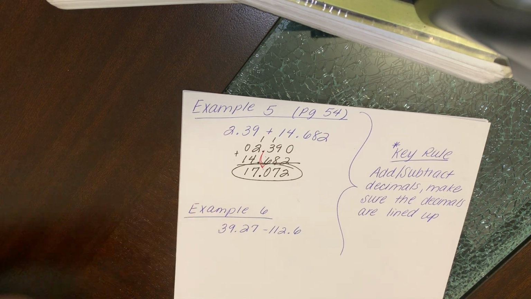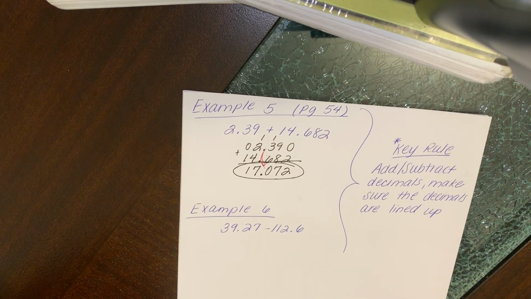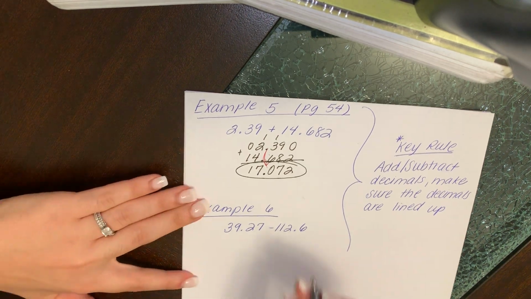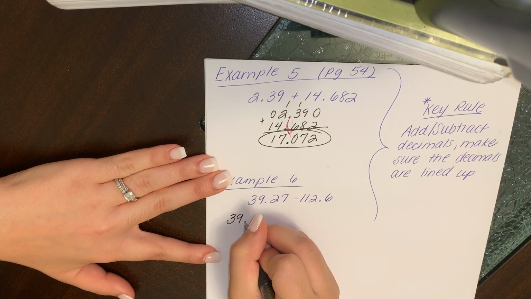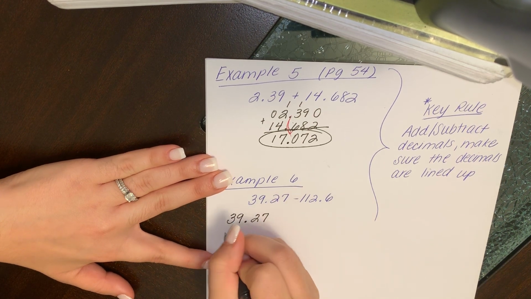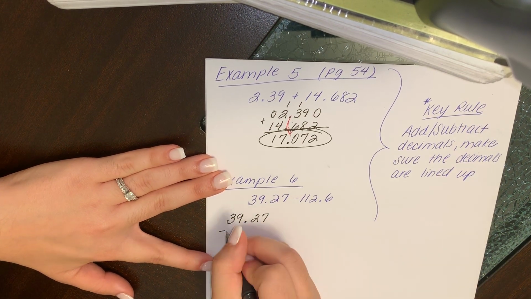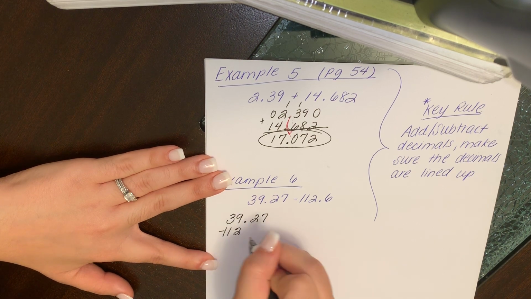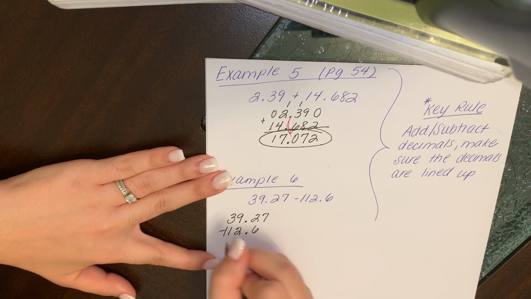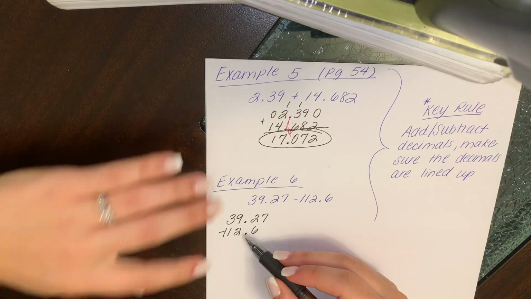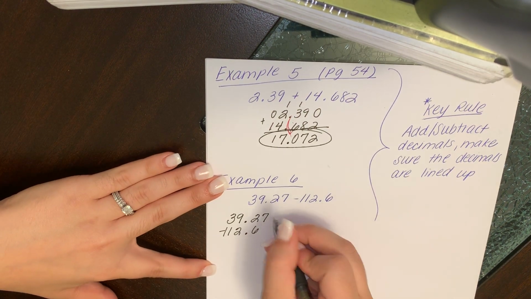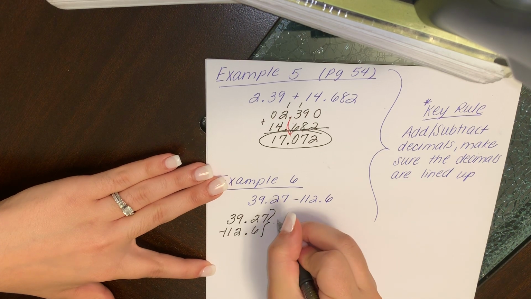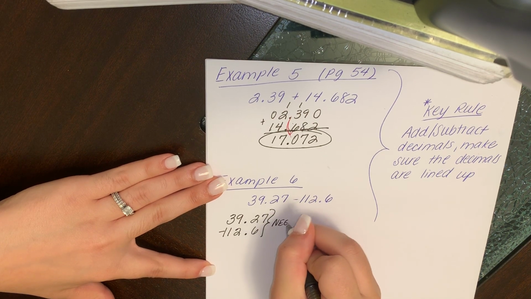You are going to notice something fishy about this one, though. And one of the things that you're going to notice is when I start setting it up, take a look. We want to make sure that we line it up, 39.27 minus 112.6. You're going to notice that the top number is smaller than the bottom number. That's right. That means this answer is most likely negative.